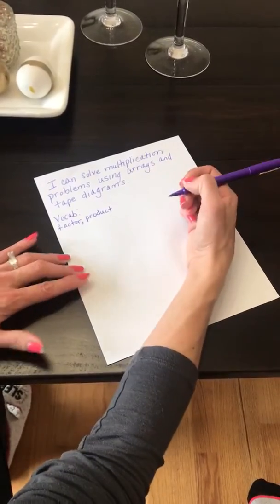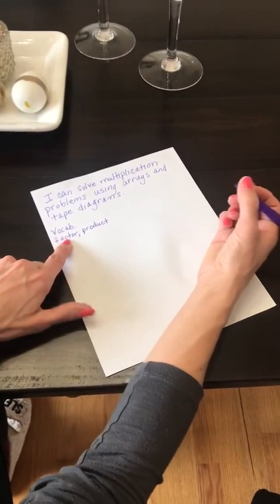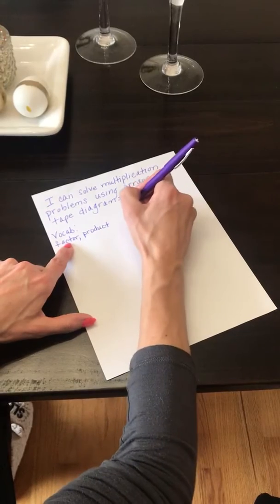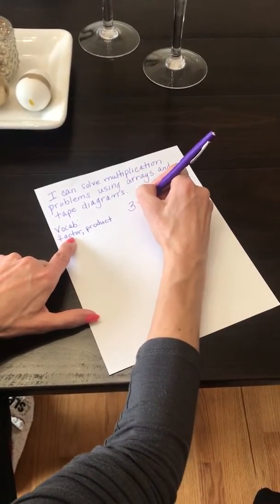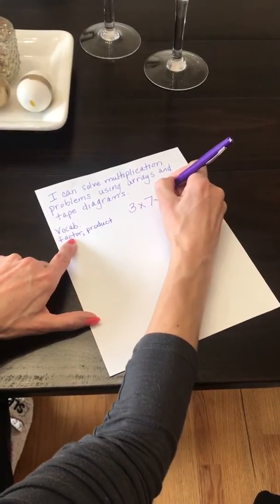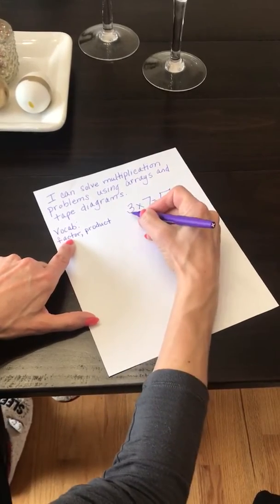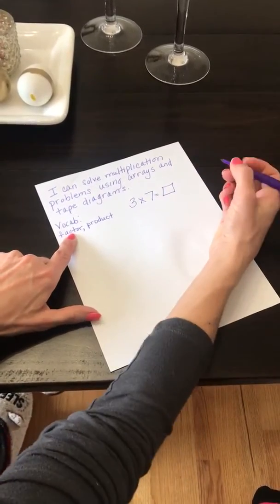Let's start with the first problem. I'm going to pick two factors for my multiplication problem. Let's go with 3 times 7, and the product is what we're trying to find. So factor, factor, and the missing number is the product.